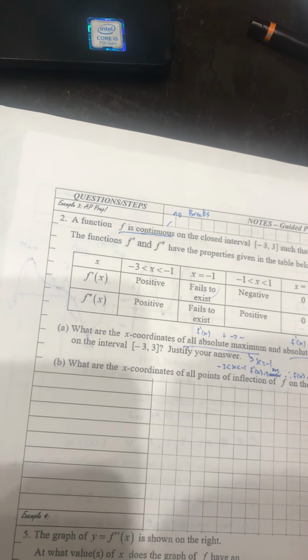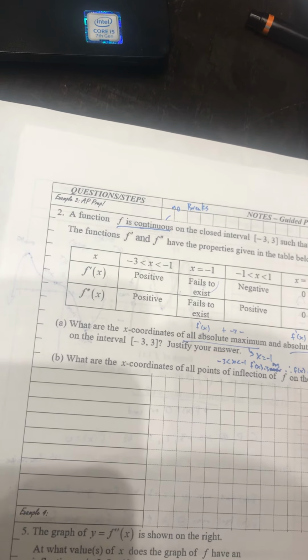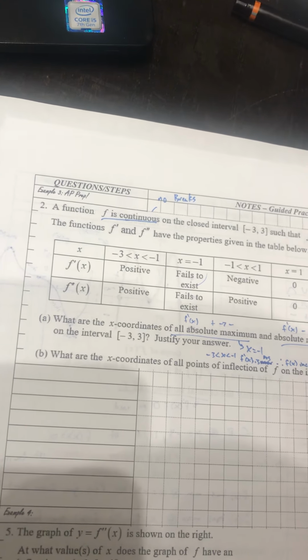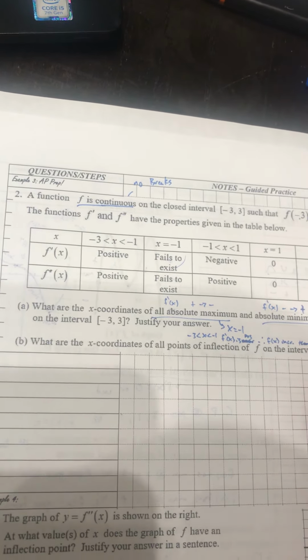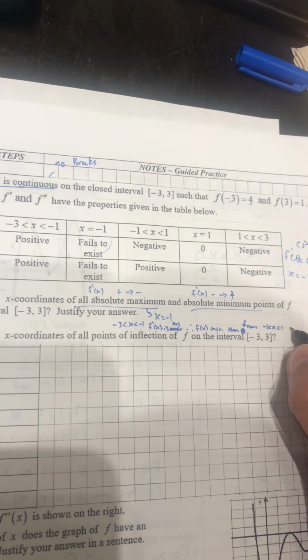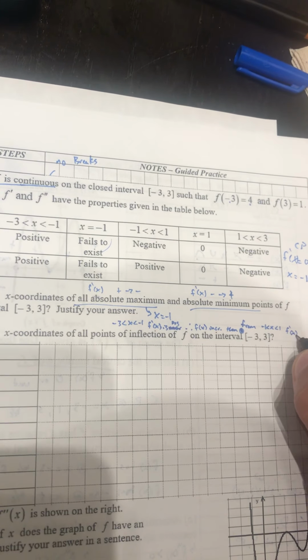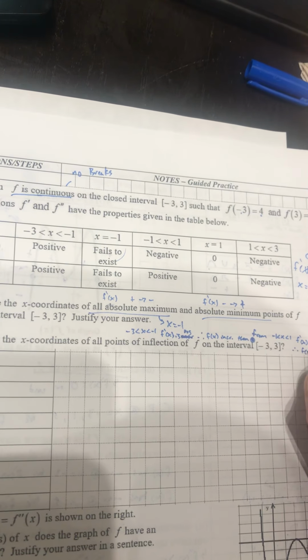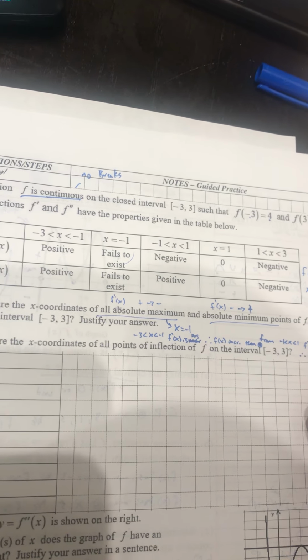Then you say the other point. Then from -1 to 1, f prime of x is negative. Therefore, f of x is decreasing.